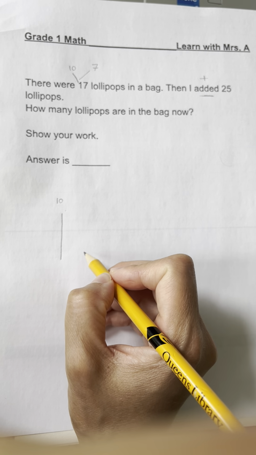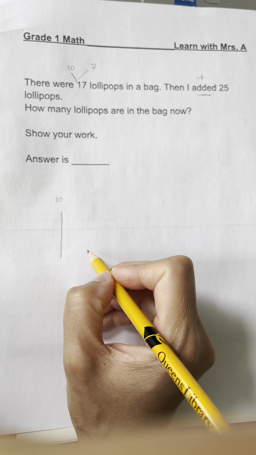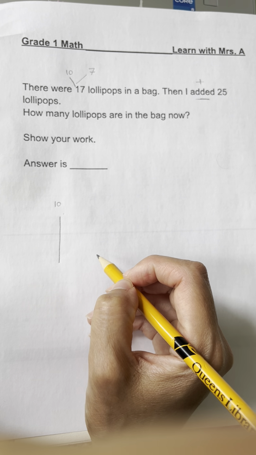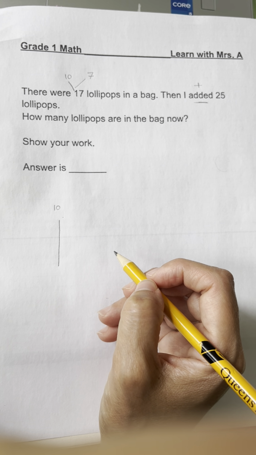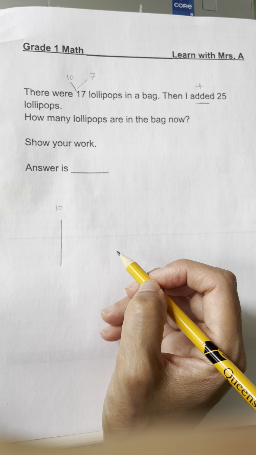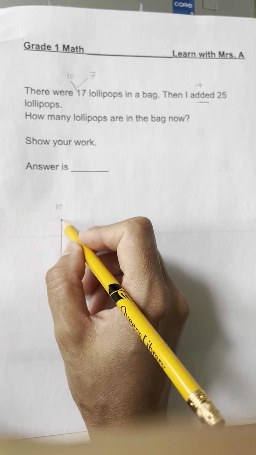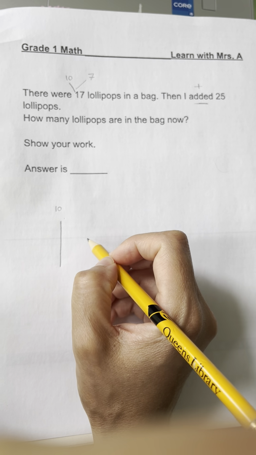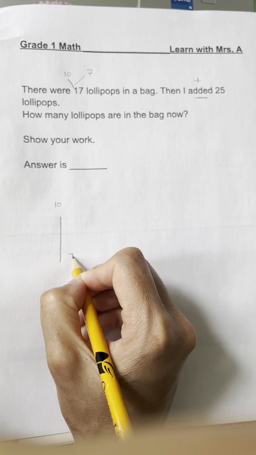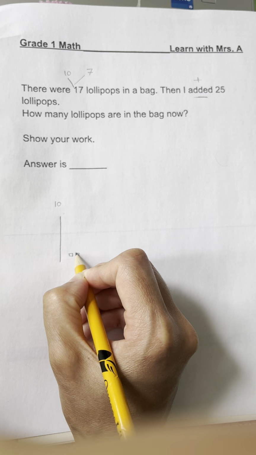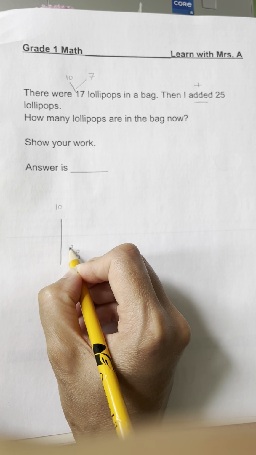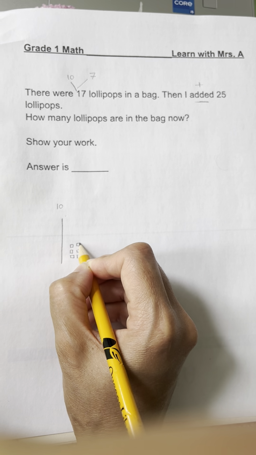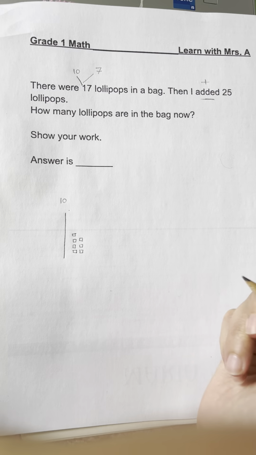What are we going to do with 7? We have 7 ones. So to arrange your ideas, always make the number in tens and ones. So in your brain, you know there is 1 ten and 7 ones. For the 7 ones, we're going to draw squares or circles. Here I put 1, 2, 3, 4, 5, 6, 7 ones.